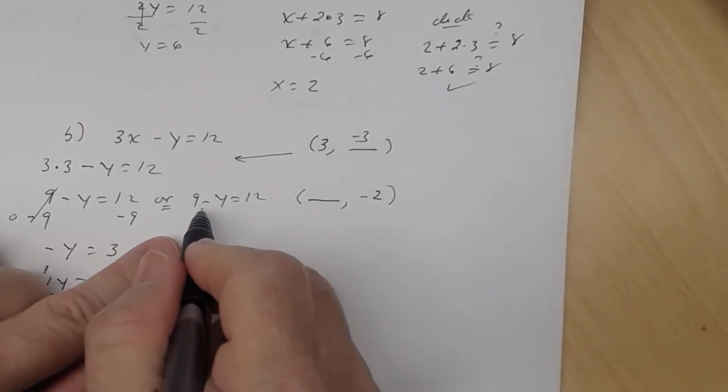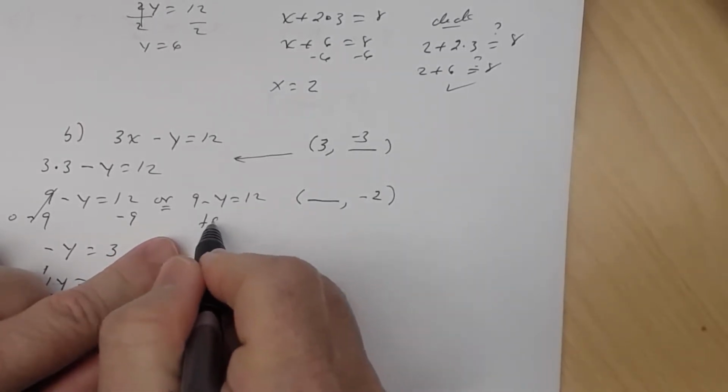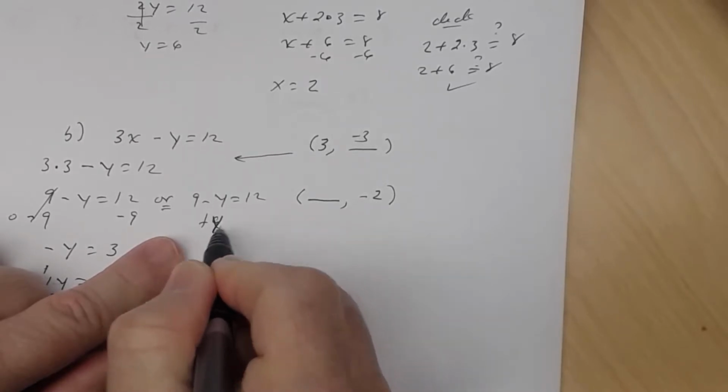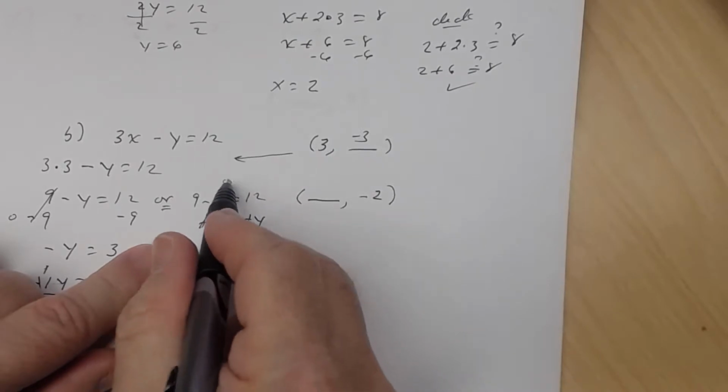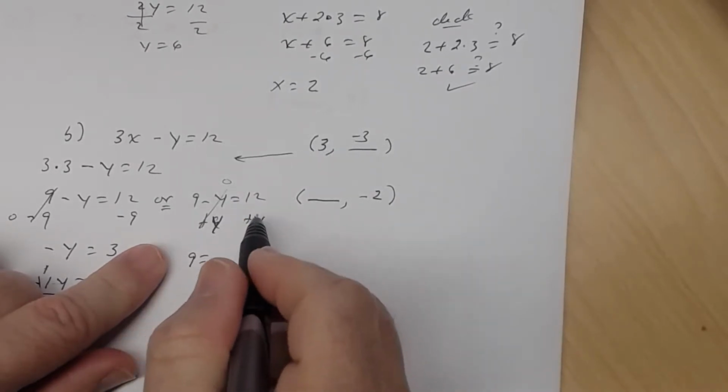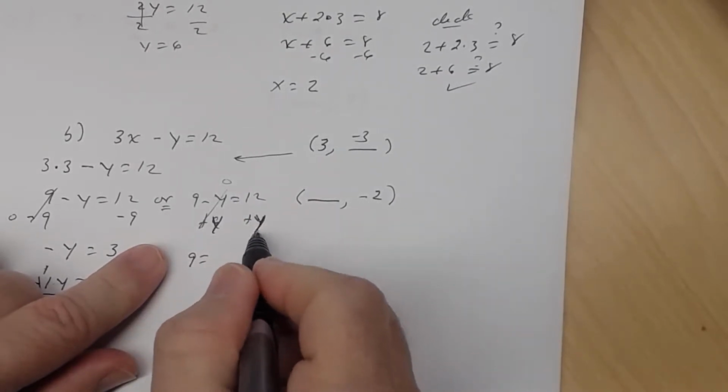And so right now you're subtracting y. The opposite is to add y. Oops, that's y. Add y to both sides. And so when I combine like terms, this is 0. So I get 9 equals, now remember this is y, not 4. It looks like a 4.